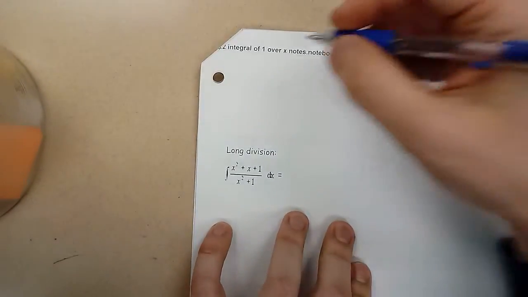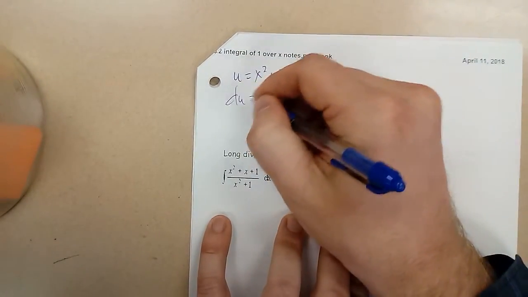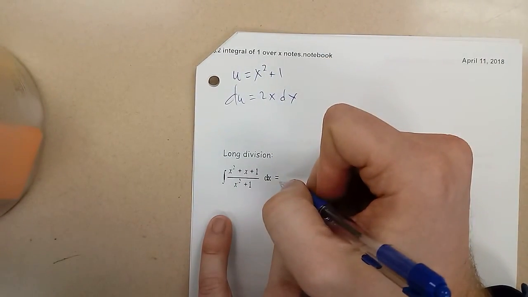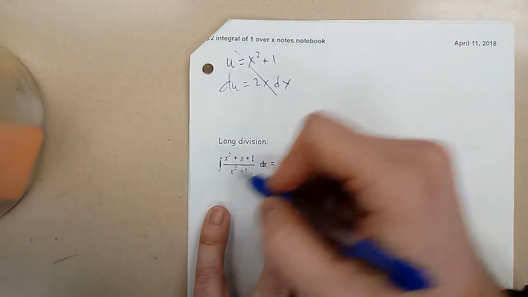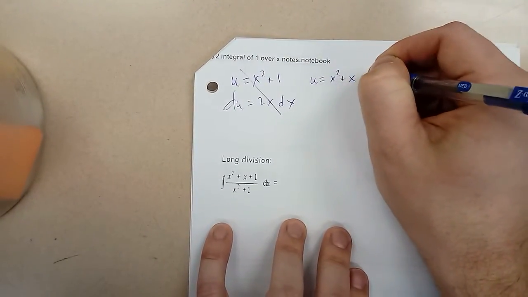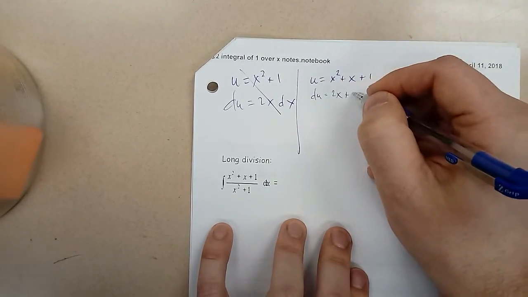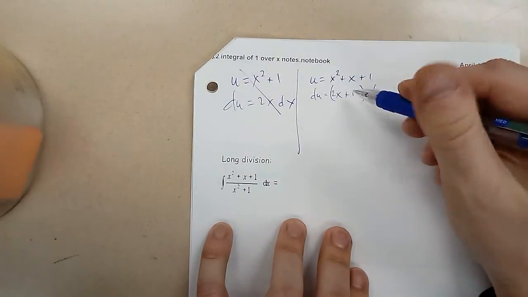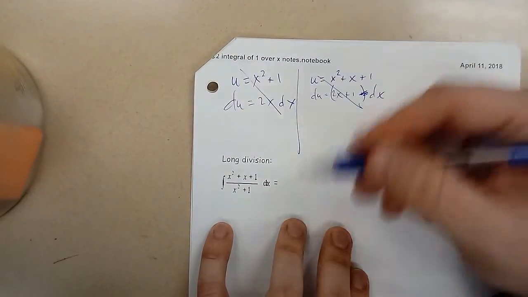So if we have this situation, and I try setting u equal to x squared plus 1, then du is equal to 2x dx. That doesn't really match here. So maybe it's not like a natural log situation. Well, let's keep going. Let's try setting the numerator equal to it, and some of you may already realize that's not going to work. So when I take that derivative, 2x plus 1 plus 0, that's gone, dx. Well, gee, that doesn't work either. So neither of those worked.